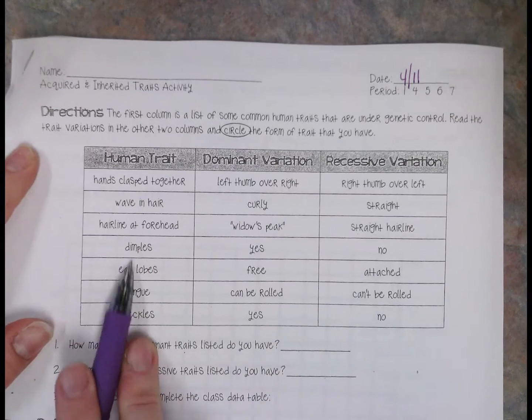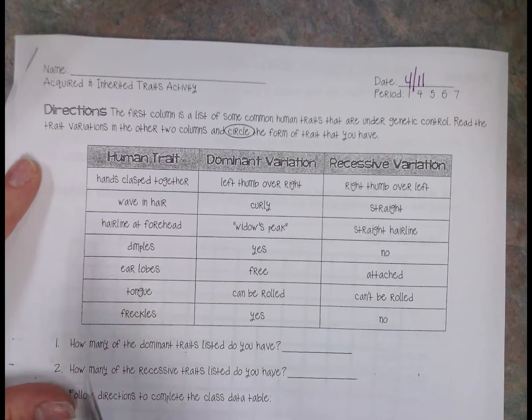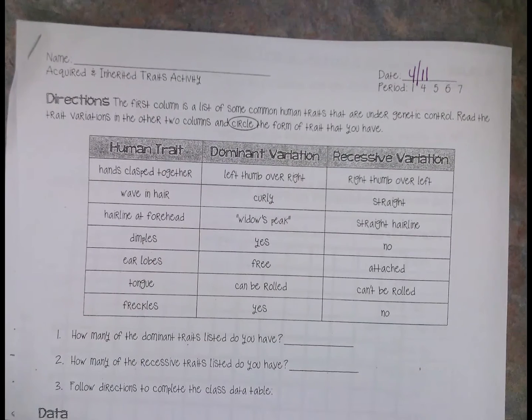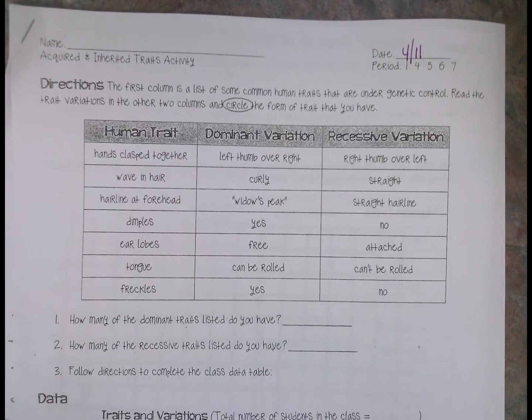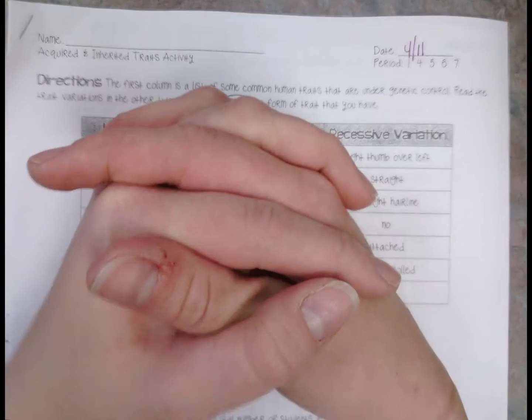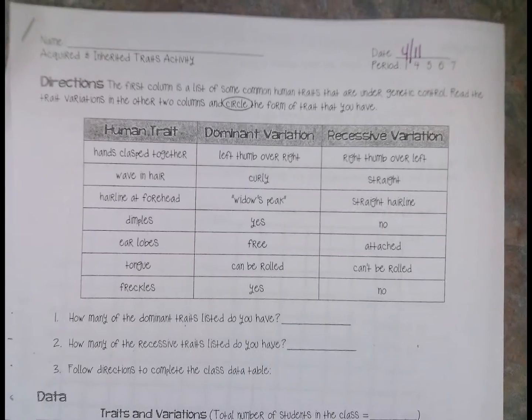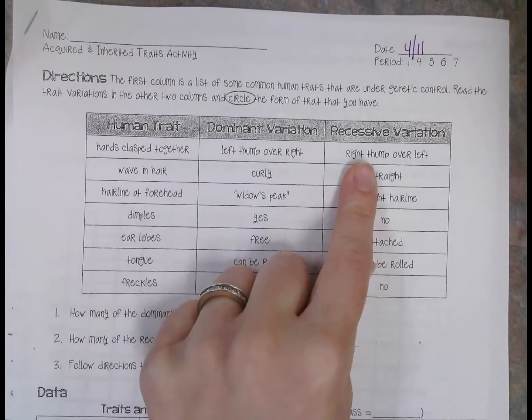So this column right here is a list of common human traits that are under genetic control. Read the trait variations in the other two columns and circle the form of trait that you have. So hands clasped together. If you just sit like this, which hand or thumb naturally goes over the other one? Is it left over right or right over left? And that's what you circle.